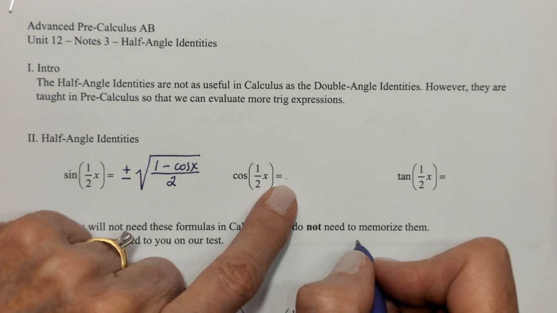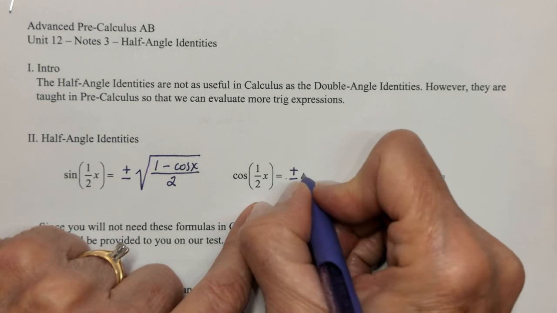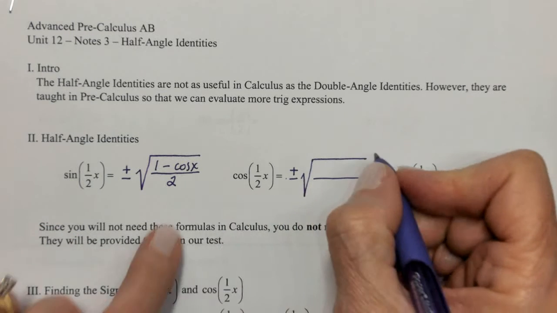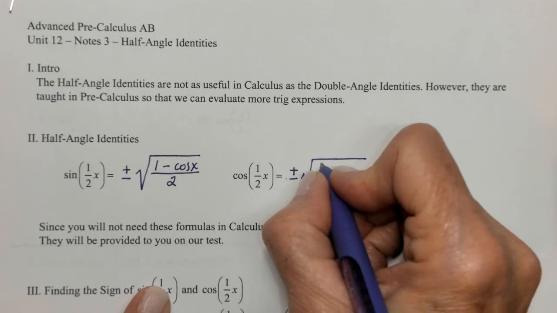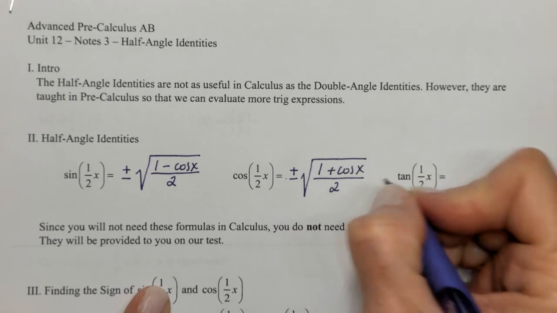The half-angle identity for cosine is also positive or negative. It's also a square root with a fraction. It's the same as this, except instead of a minus, it's a plus in there. So 1 plus cosine x over 2.